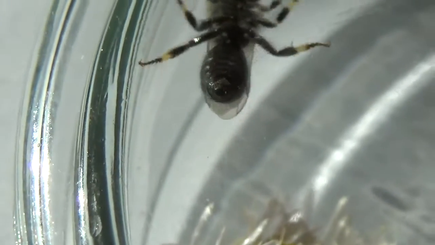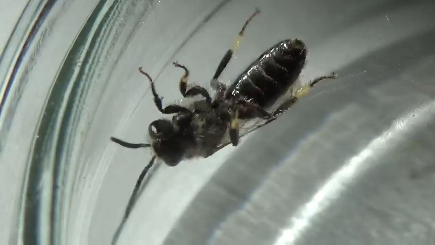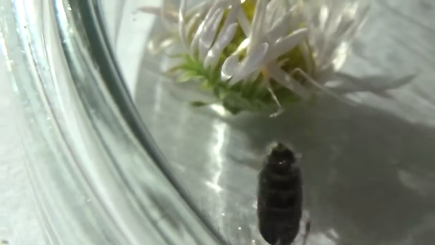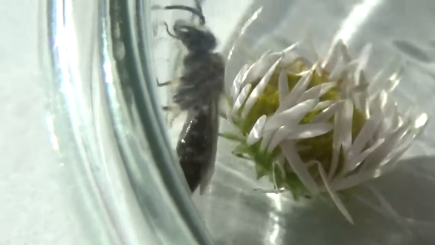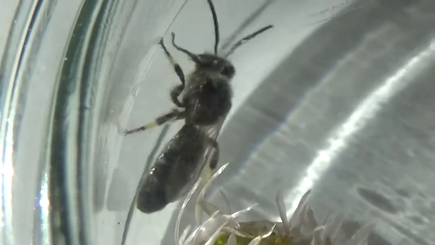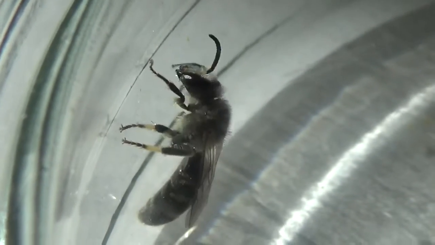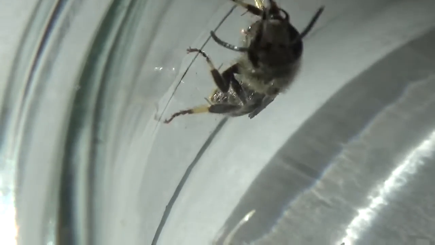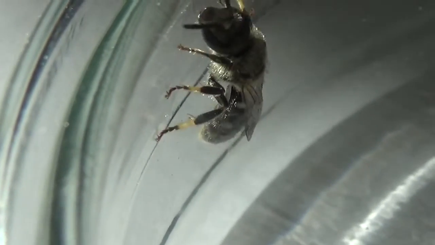Hind legs and middle legs with bands of white color. So you see coloration is different. This one is smaller, and coloration of hind legs, middle legs different with white strip.